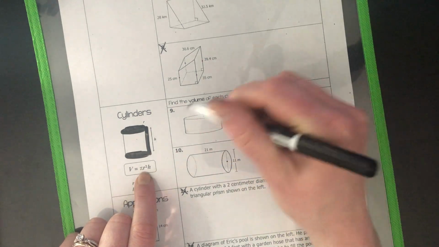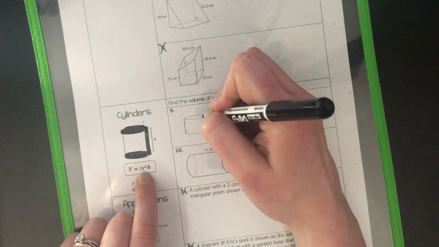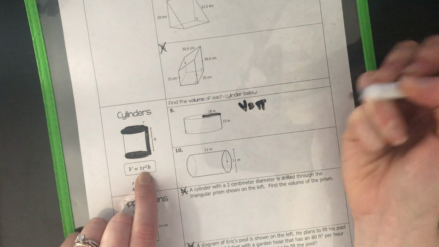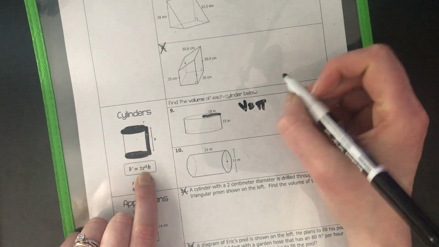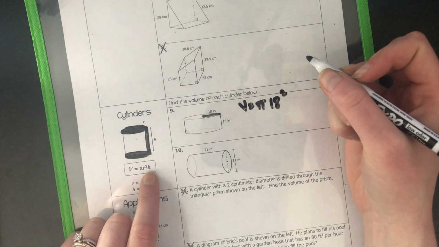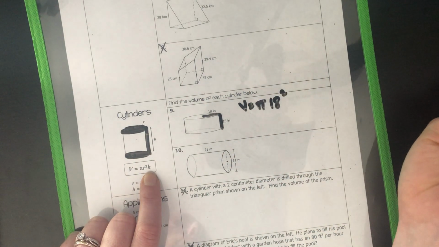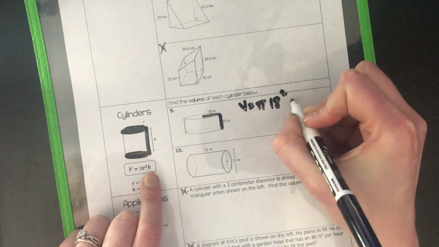Well, what's the radius of this? Well, backtrack. Radius is the center to a point on the circle. So here they gave us the radius. They're so sweet. So it's 18 squared times the height. How tall is that? I don't know, can of tuna. And it is 15.